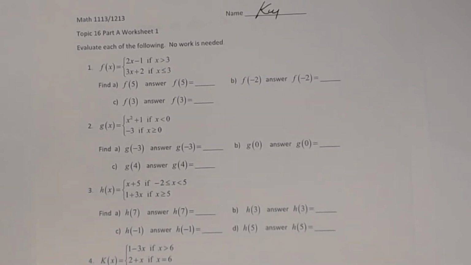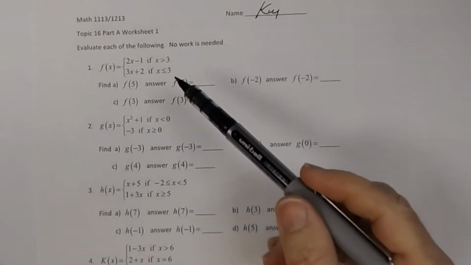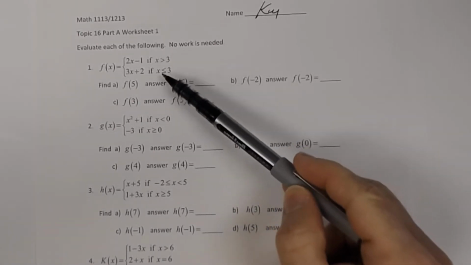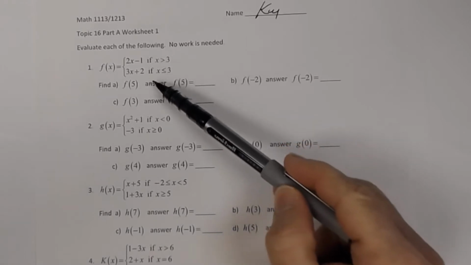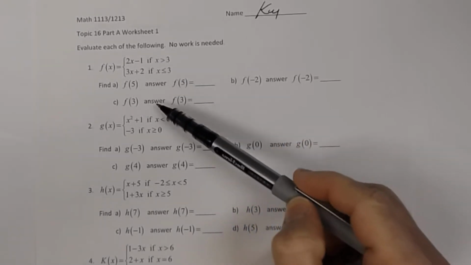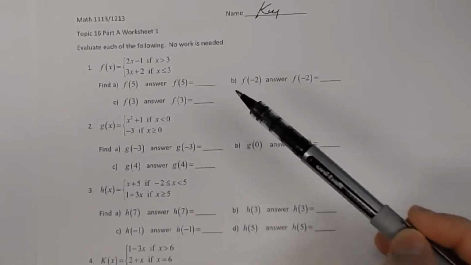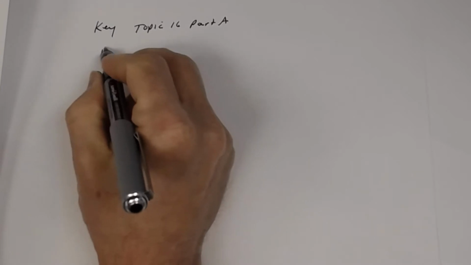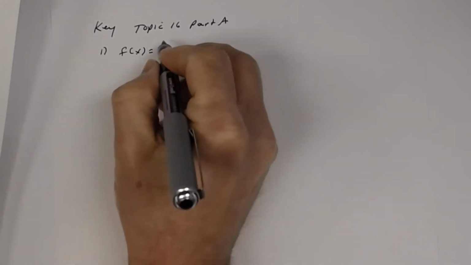This is the key to the worksheet on evaluating piecewise defined functions. And so for each of these, you have to determine which part of the function you're going to use. And so the domain for each of these little parts is going to be very important when you do the evaluation. So if you look at number one, you have this function, and it is f of x equal.